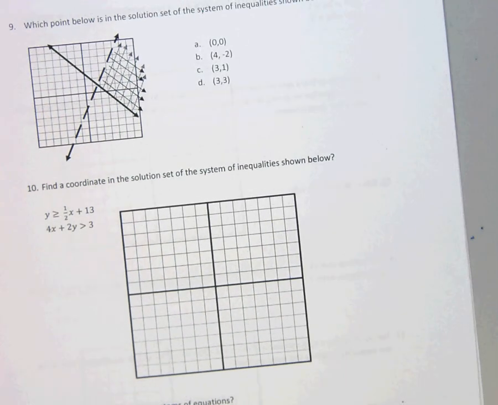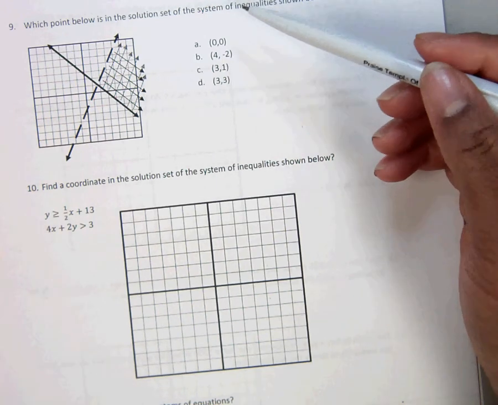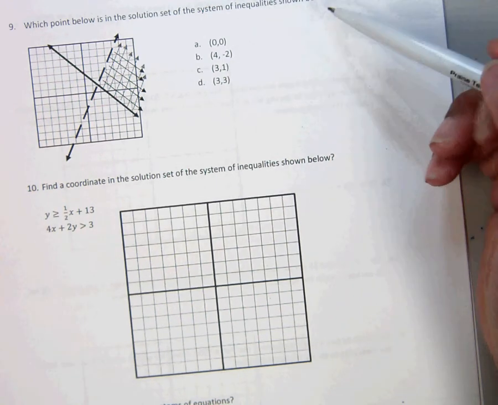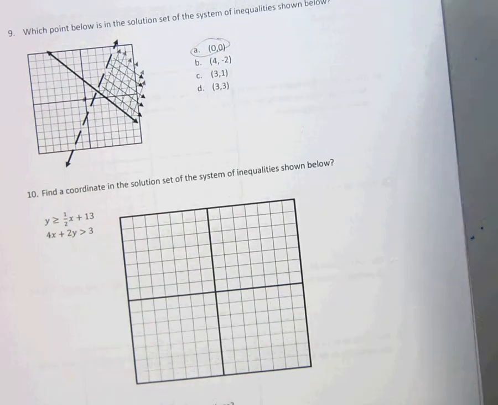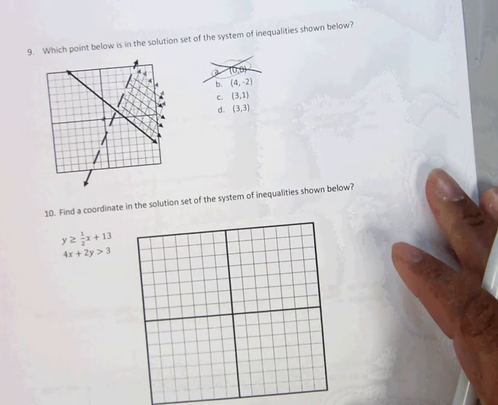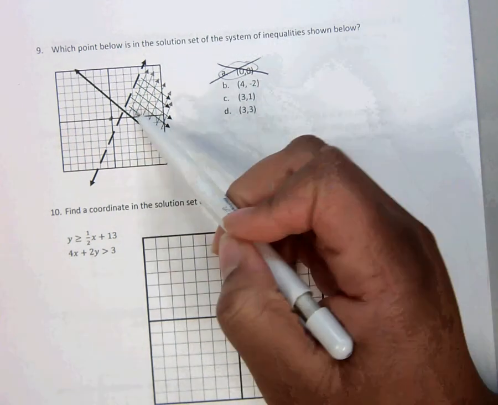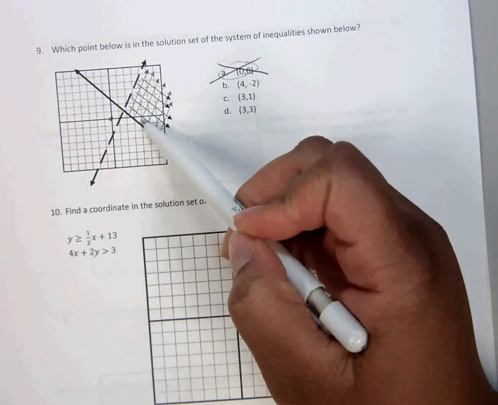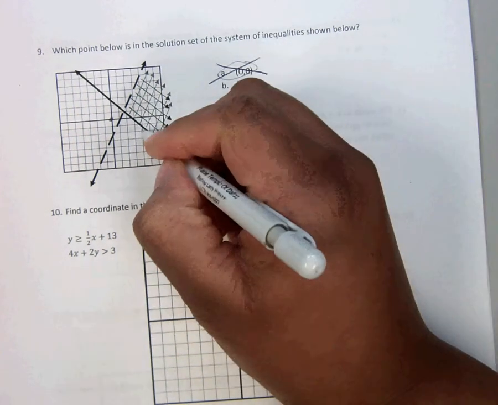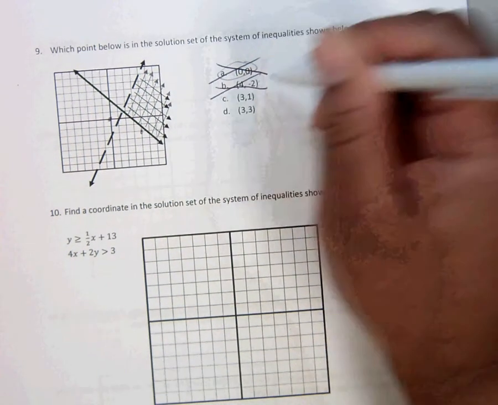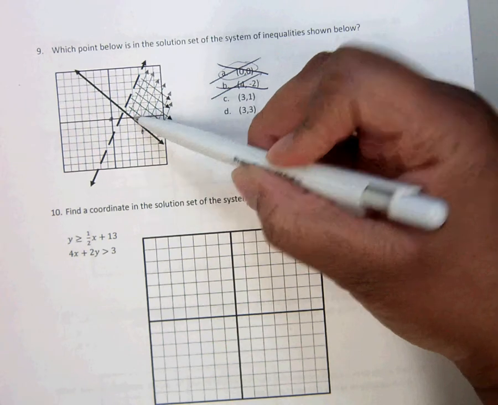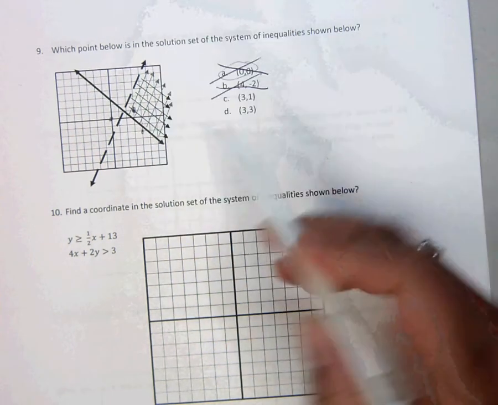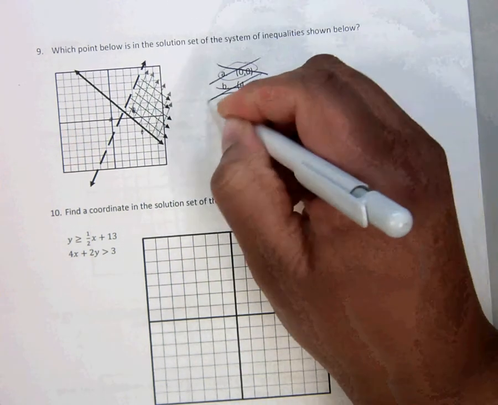Number 8. Which point below is in the solution set of the system of inequalities? 0, 0 is here. So, not in the solution set. 4, negative 2. 1, 2, 3, 4. 1, 2. Not in the solution set. 3, 1. 1, 2, 3, 1. It is in the solution area, so that would be my answer.